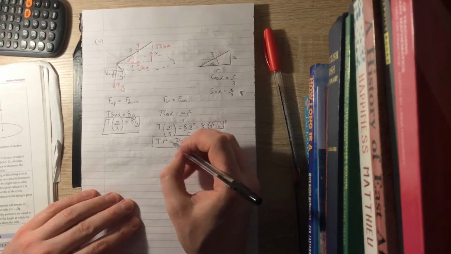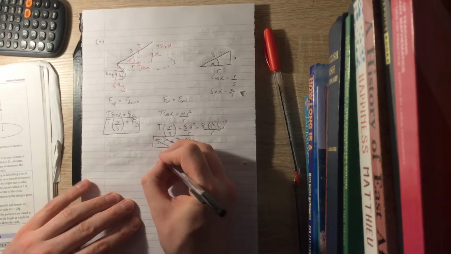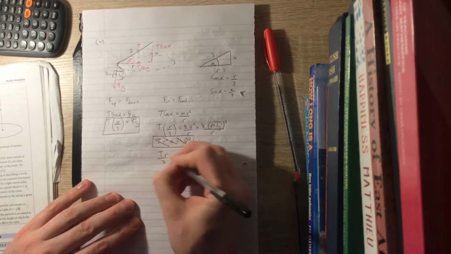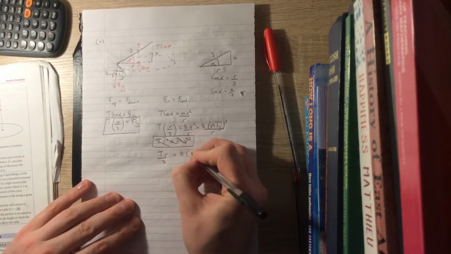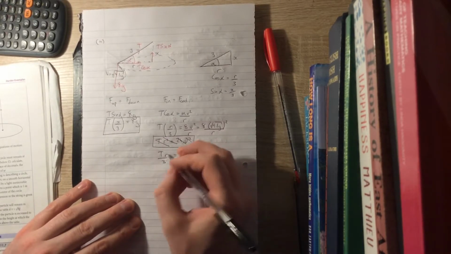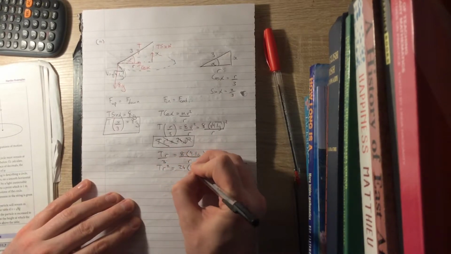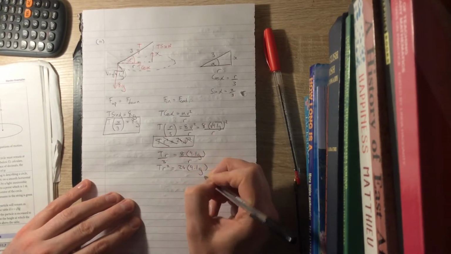So rather than go with that, let's try this again. T r over 3 equals 8 times 9.1 g over r. Cross multiply: T r squared is 24 times 9.1 g.